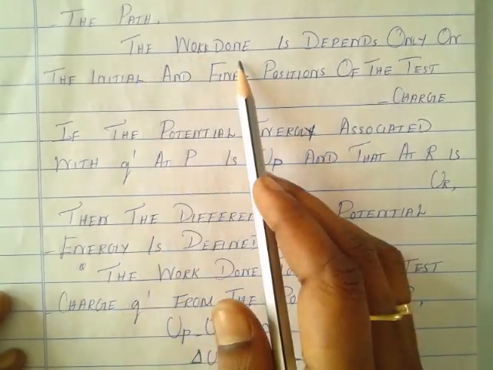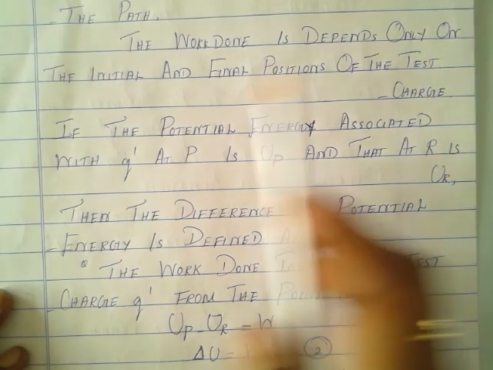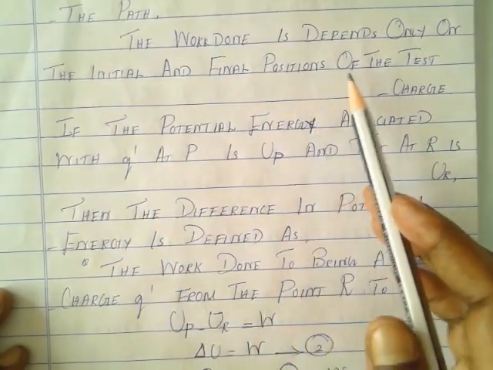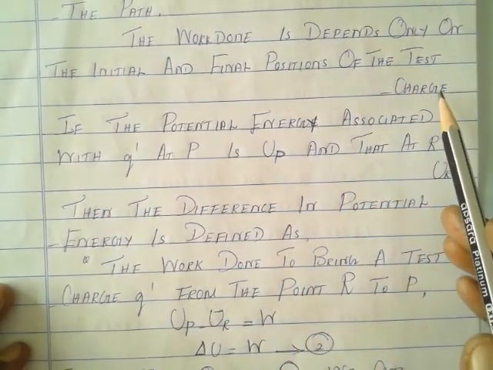The work done depends only on the initial and final position of the test charge.